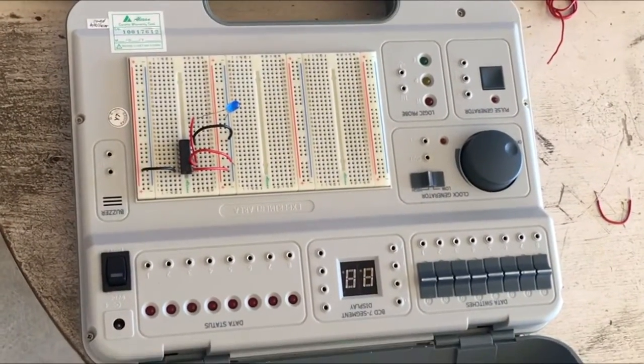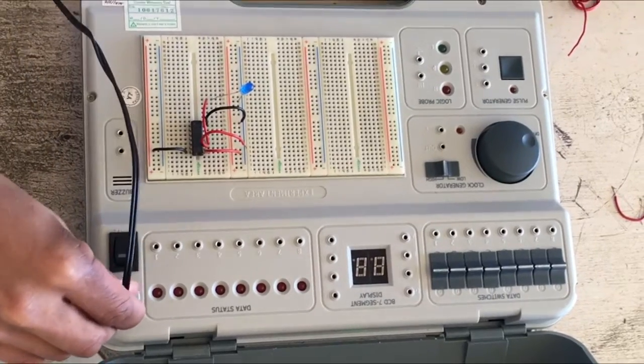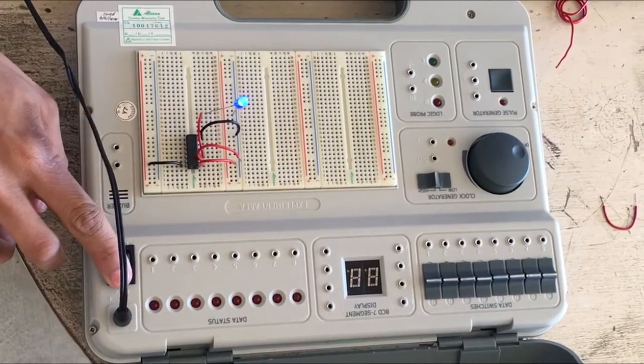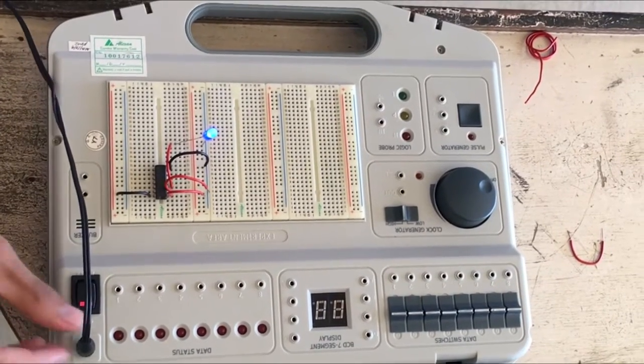Let us now plug in the digital trainer to an outlet and turn on the power switch. If the switch lights up, the circuit is correct. If not, please check the circuit for errors.